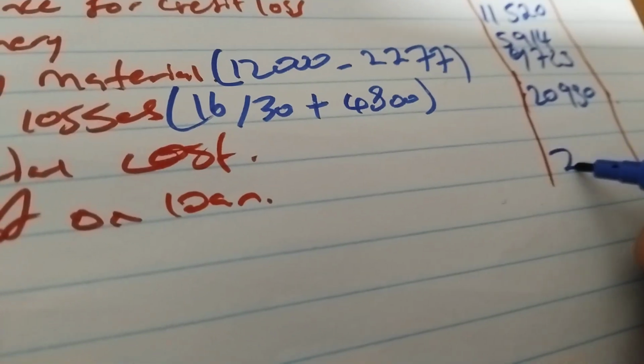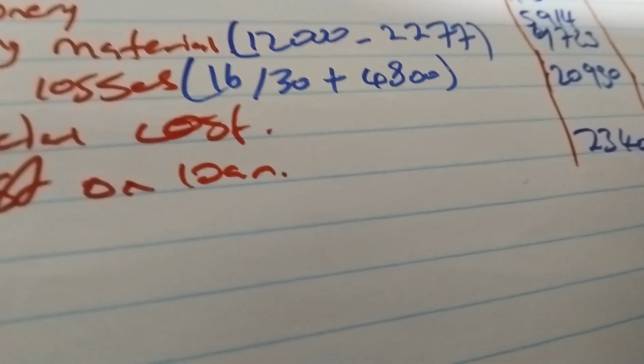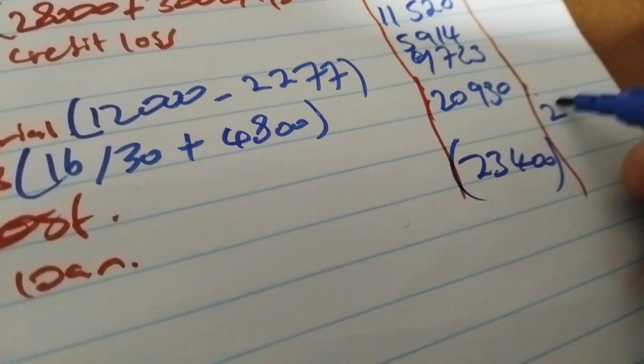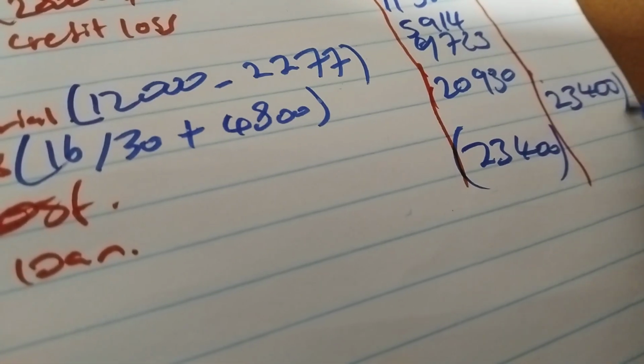23,400 must be in brackets, and this one must also be in brackets.